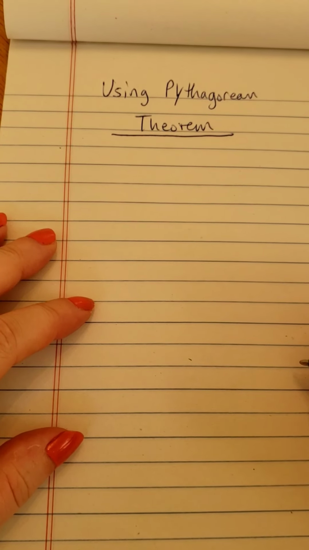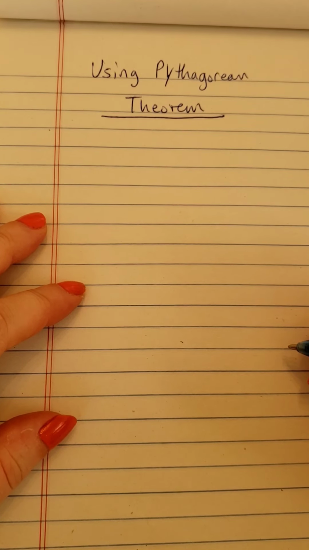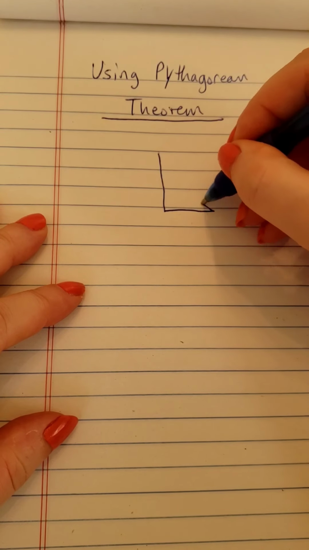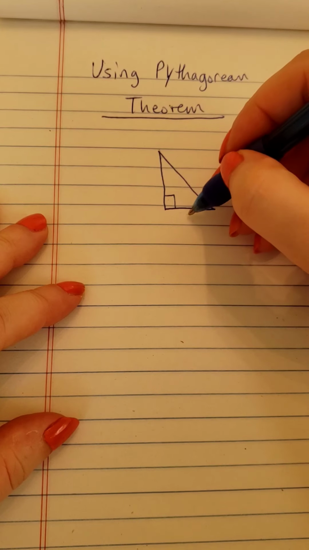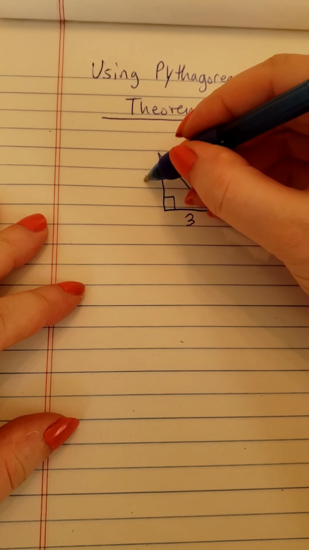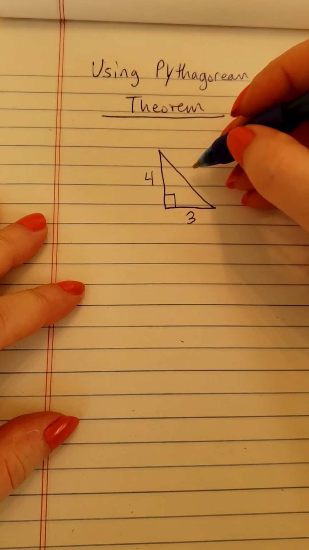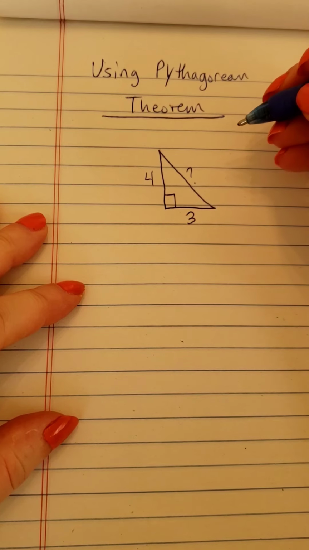This is Miss Arroyo. We're going to do a new video on using Pythagorean theorem. So today we're going to look at what if we have a right triangle and we know two of the side lengths. For example, one is 3 and one is 4. Okay? And we want to know what is this side length here.